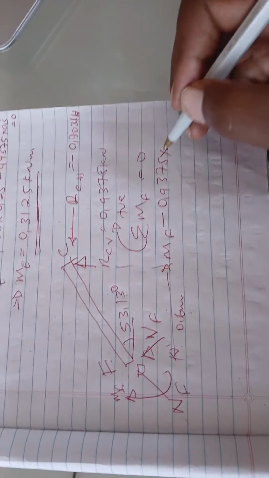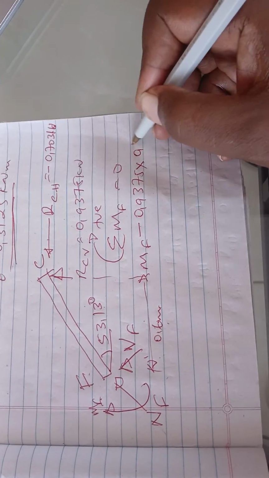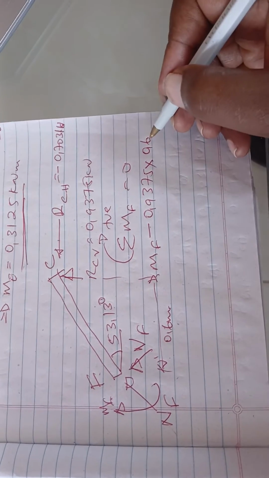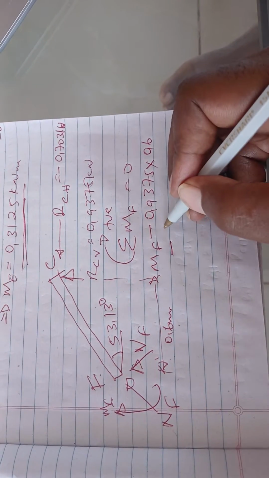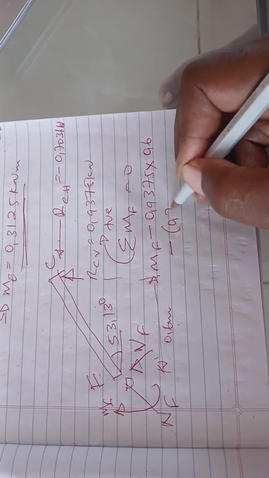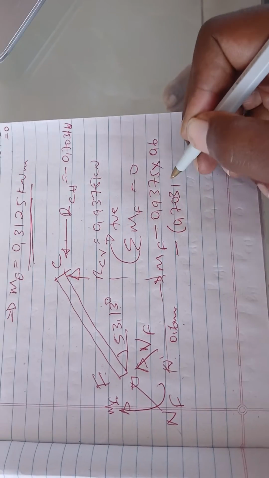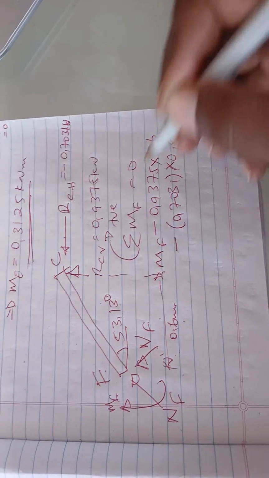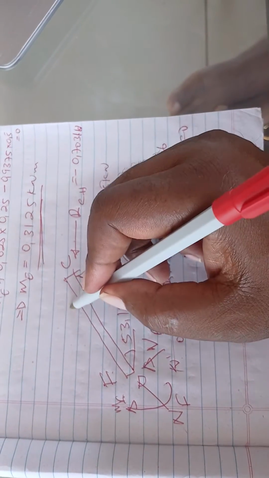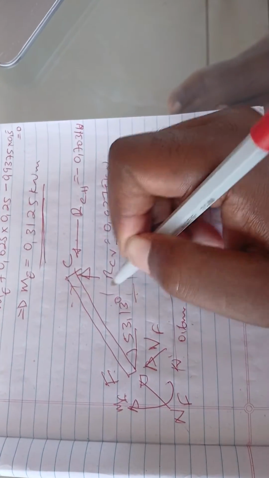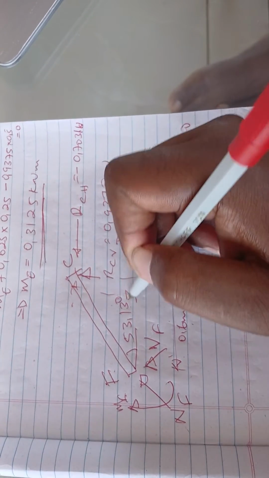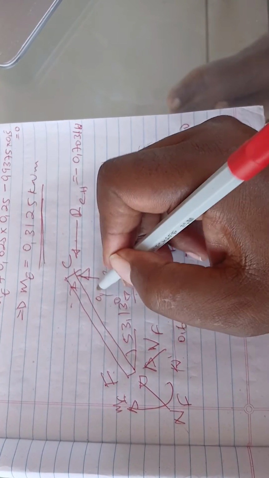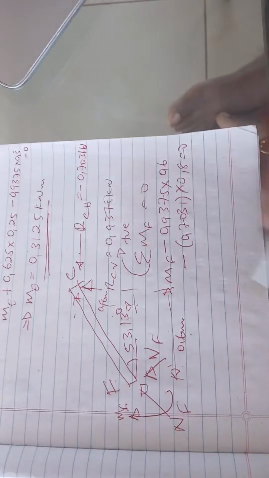So we can now say this one multiplied by 0.6 minus 0.7031 multiplied by 0.8 being equal to 0. My 0.8 is from this point down to that point. Using the triangle, this is 0.8 meters.